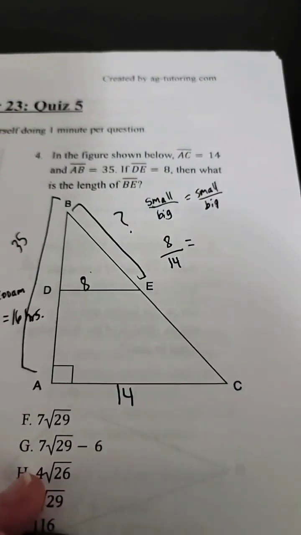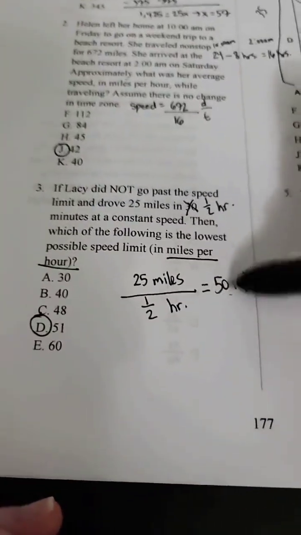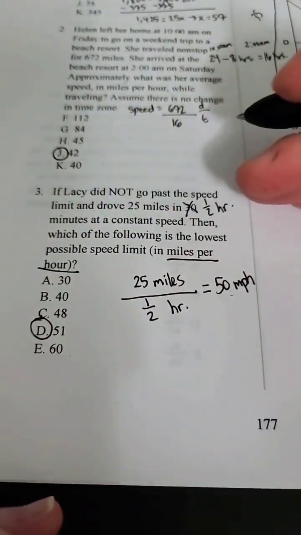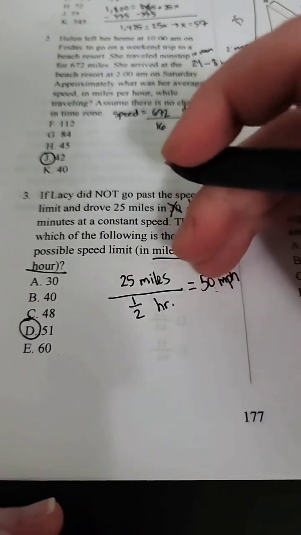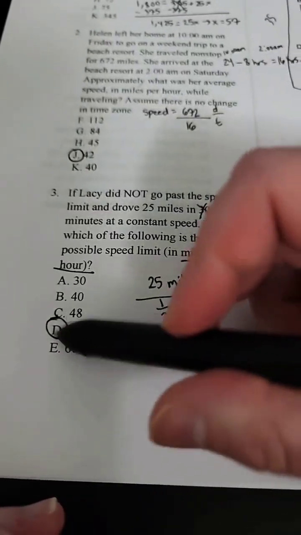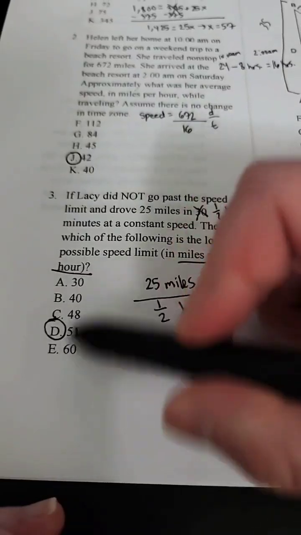So then how is that 51? Someone said that they're confused on this because she's going 50 miles per hour, but she hasn't passed the speed limit. So that means that the speed limit has to be a number that's 50 or higher. So it's saying the lowest possible of these options would be 51.